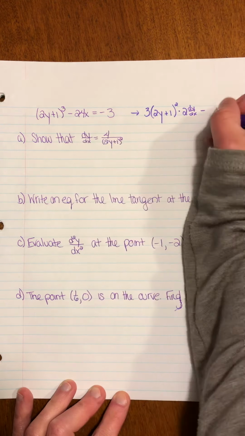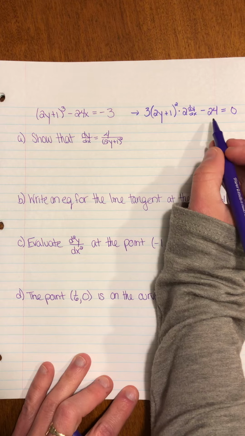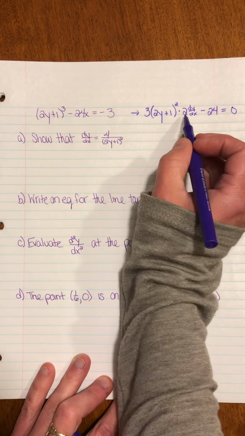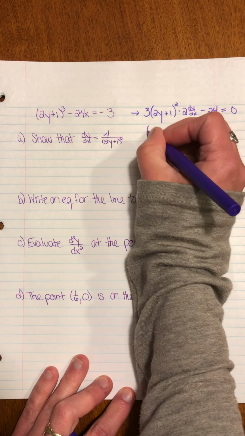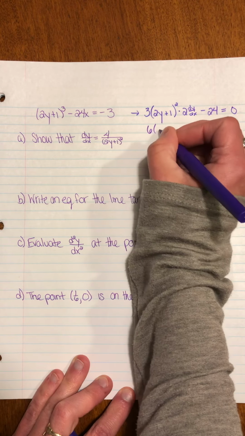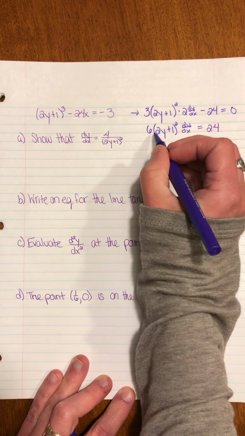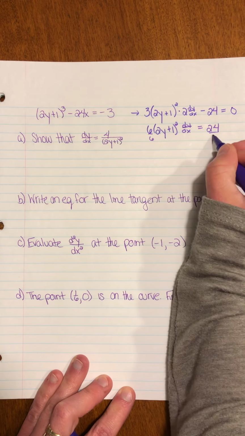All right, so I'm going to do a little bit of tidying up. 3 times 2 is 6, so 6(2y + 1)^2 dy/dx, and I'm going to add that 24 over, so equals 24. We're going to divide both sides by 6.